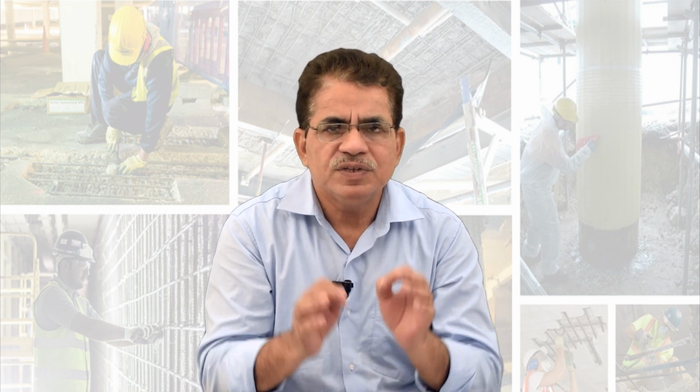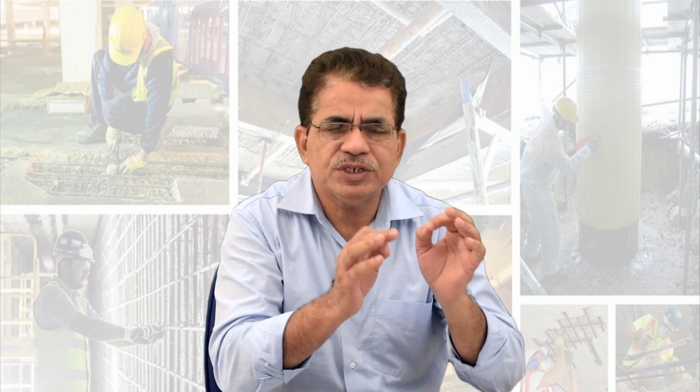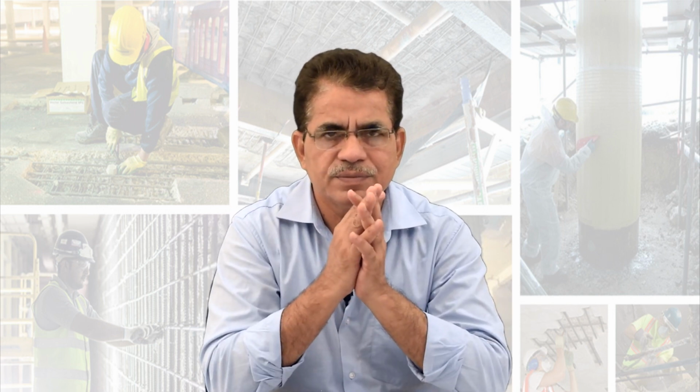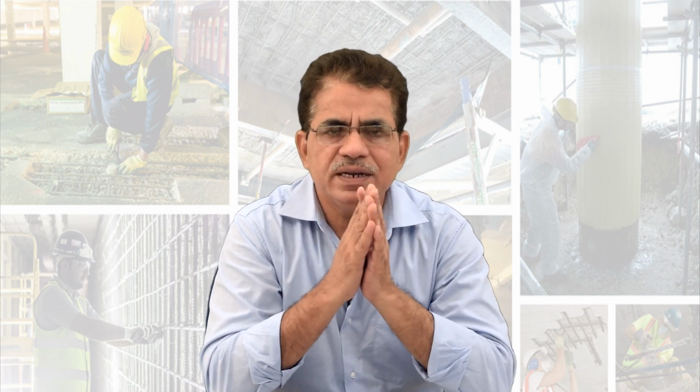So if we can choose some material which has expansion and contraction properties close to that base material, the bricks, then certainly this solution will be more permanent.